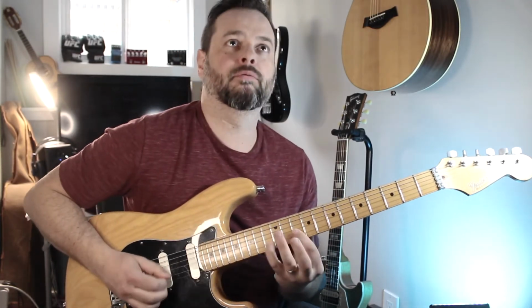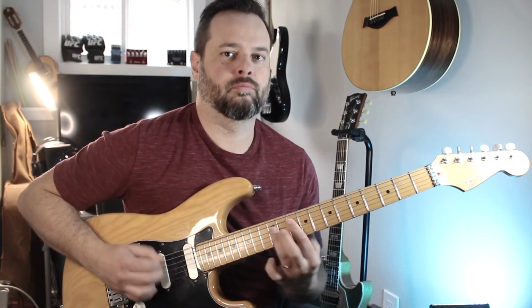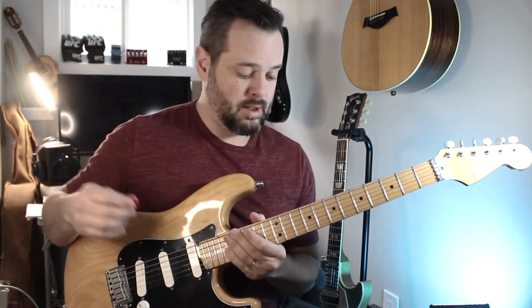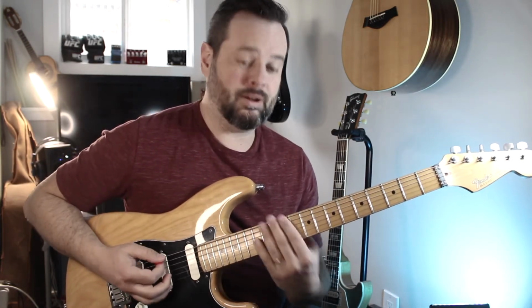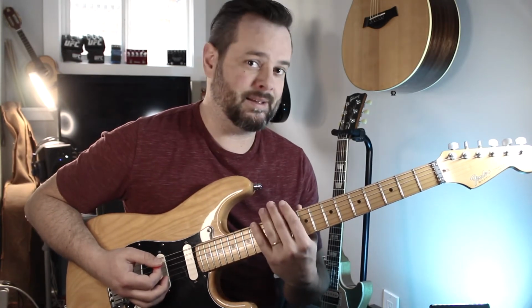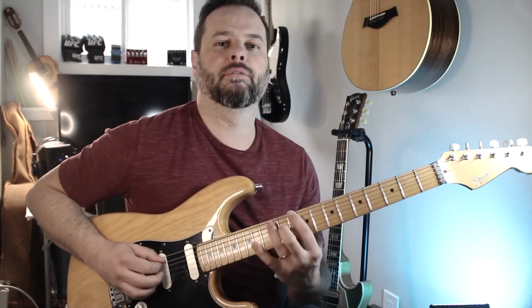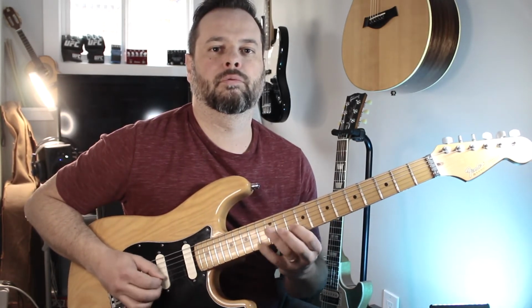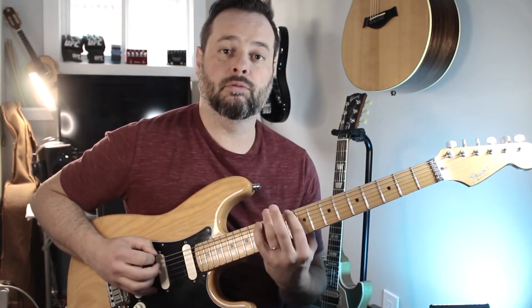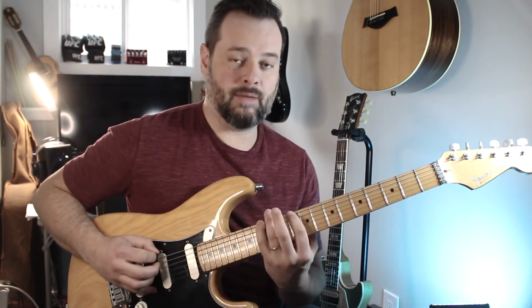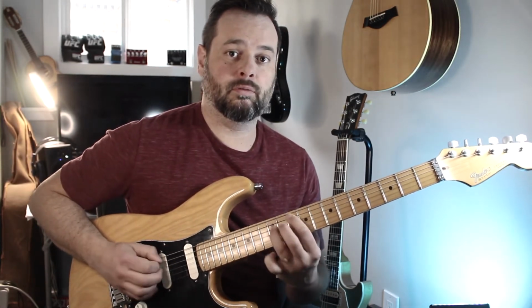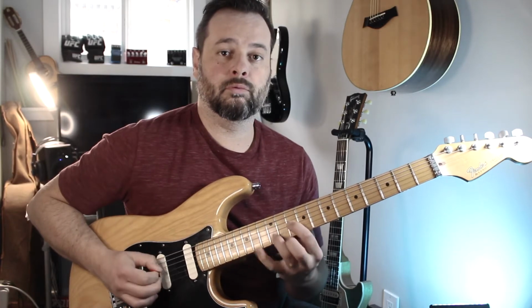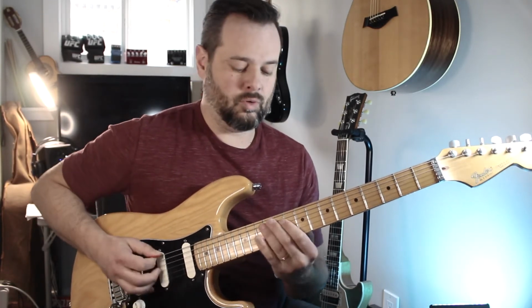Take a look. I like that. On the triplet, downwards or ascending the notes, you can go legato here, pull off, or picking all the notes.